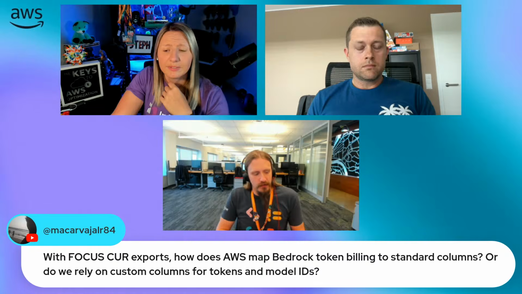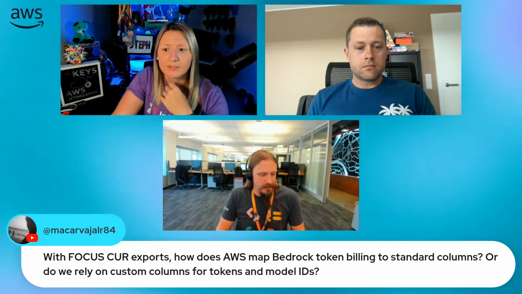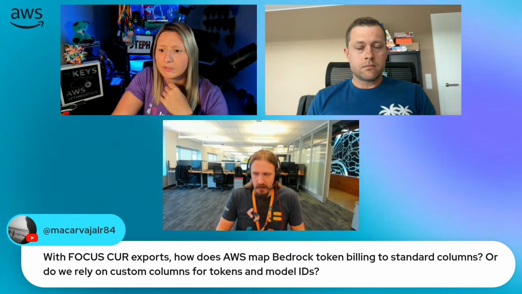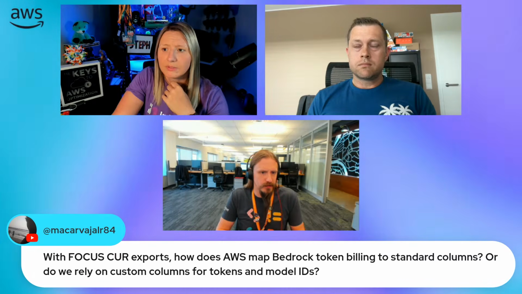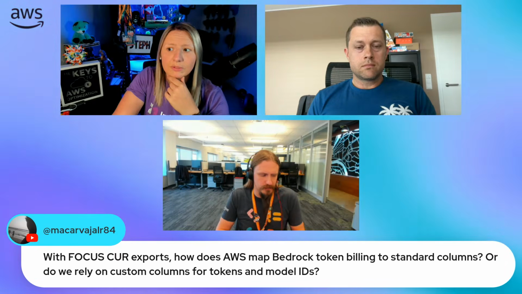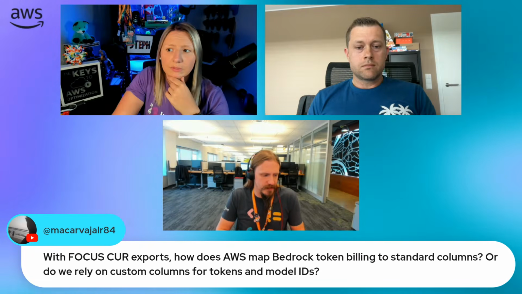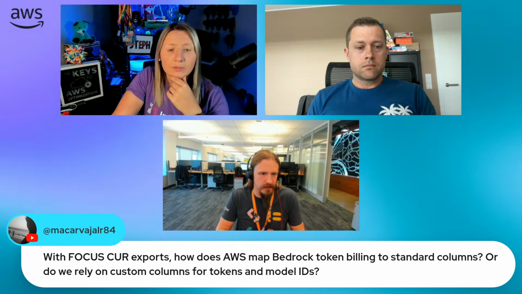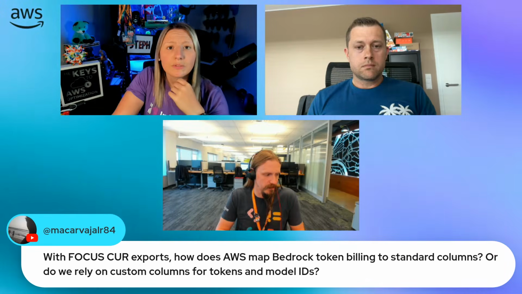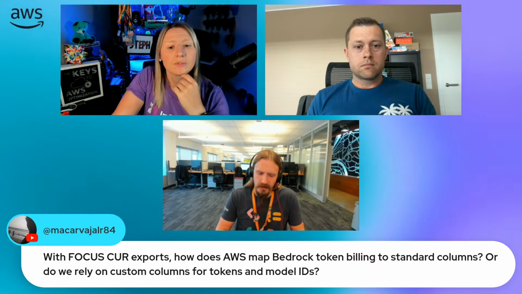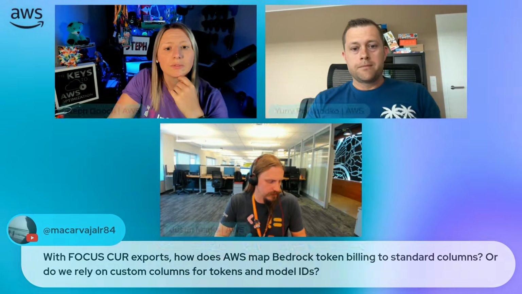You know what? I do have some column mapping stuff. It's in my head. I can't pull it up at the moment, but you should be able to see your Bedrock token billing in the Focus standard columns. If you're looking for the granular breakdowns that we're going to cover today about IAM principals, I would think that those show up in the tags column that we send with Focus, but we can definitely follow up. Tags will be there, but the IAM principal itself, the role, won't be there.